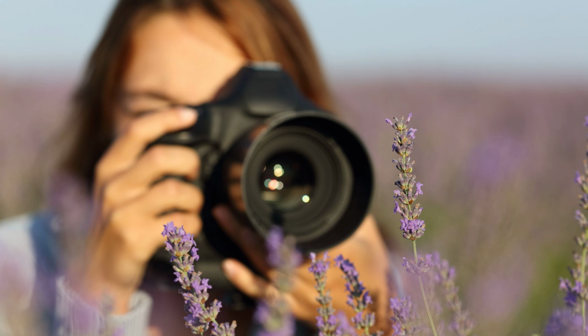The best balance is usually around f8 to f11. This provides enough depth of field to capture your subject more fully while retaining sharpness. The ideal aperture is also dependent on the available ambient light.